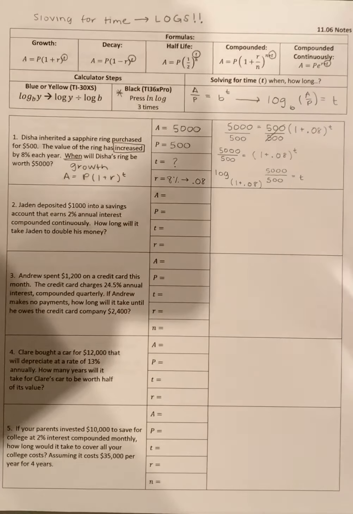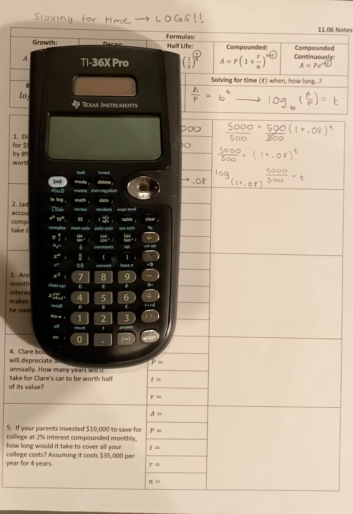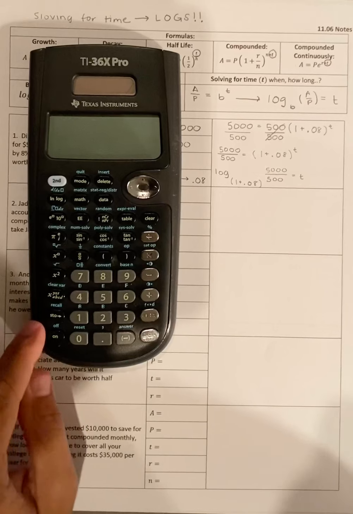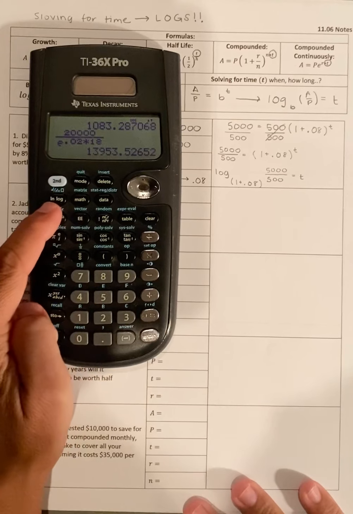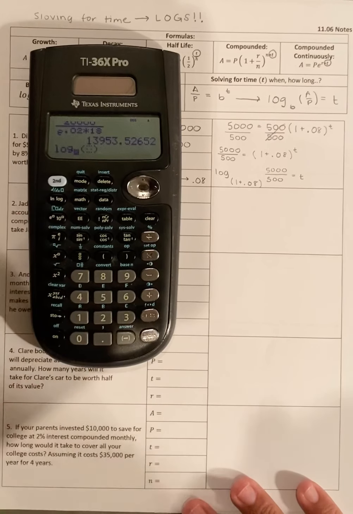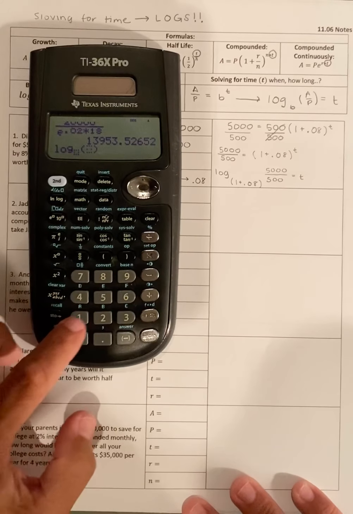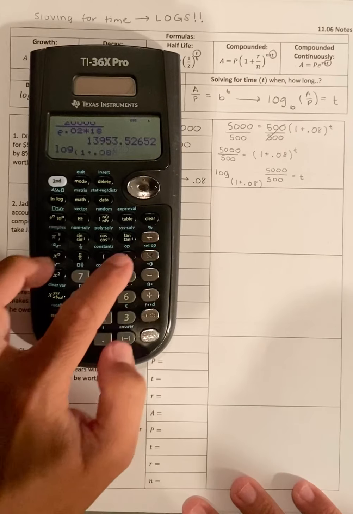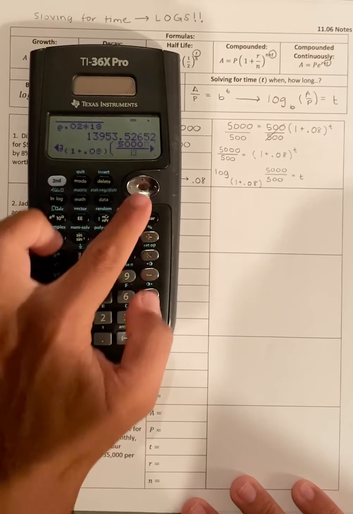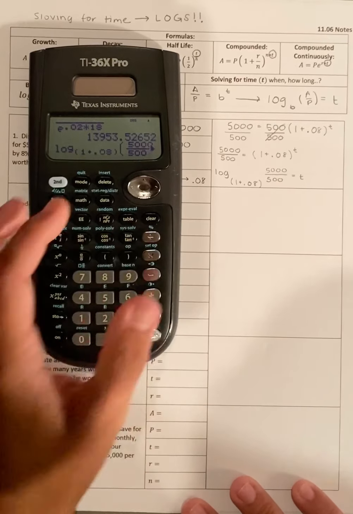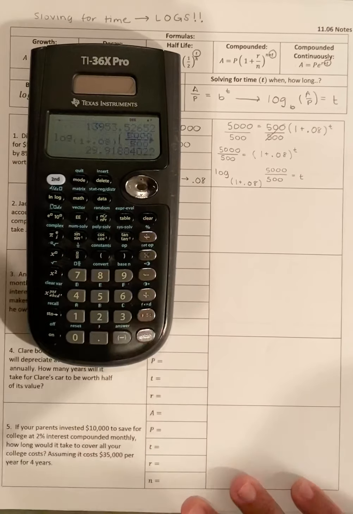Okay, so this is how you plug it in the calculator. If you have the black TI-36X Pro, this is going to be fairly simple. All you need to do is press the log button 3 times. If you hit the log button, which is right under the second, 3 times, you're going to get log with the little base and the argument. So I can just plug this in. 1 plus 0.08. And here I have 5,000 over 500. Like I said, I don't need to simplify anything because I'm able to plug it in right away. And I can hit enter.